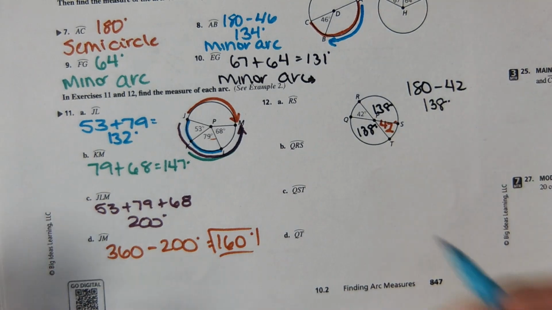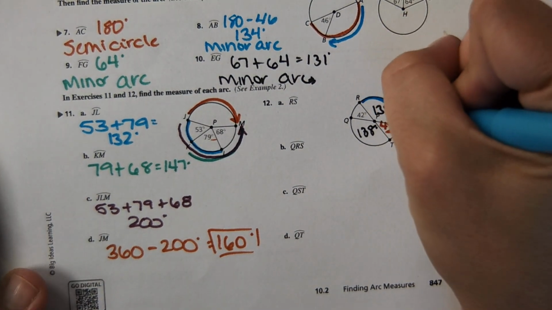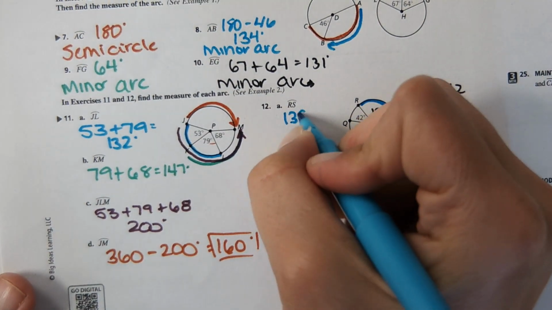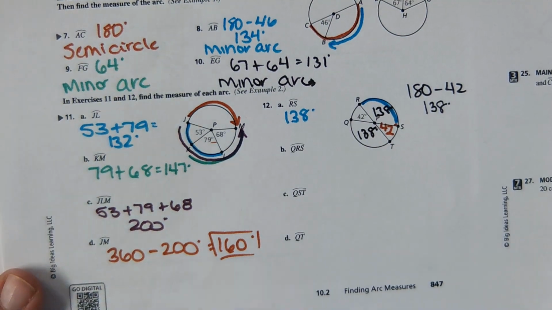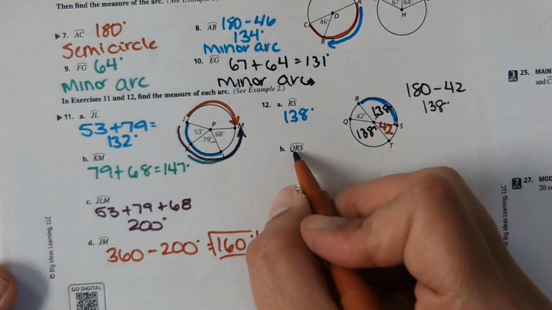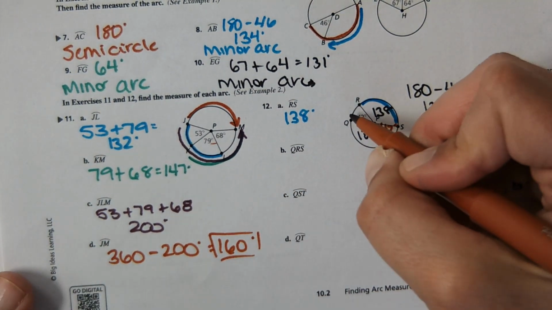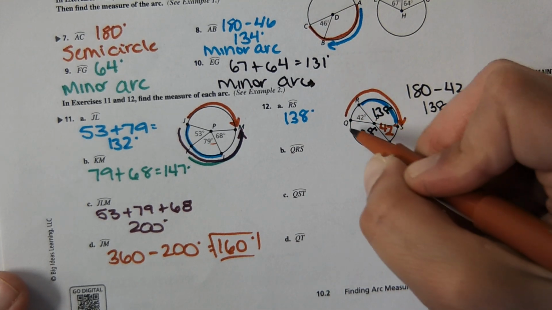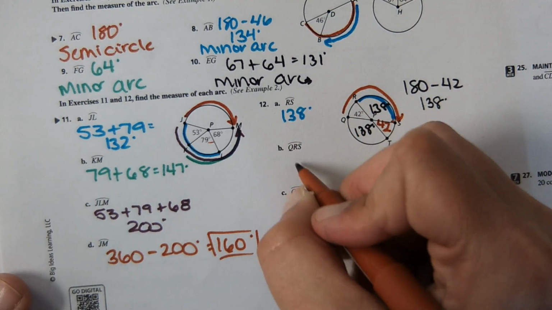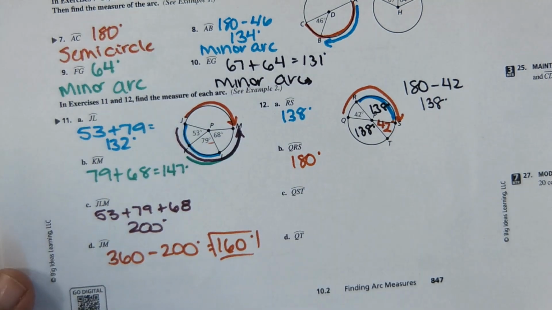Okay, so RS, tracing R to S, it would be 138 degrees. QRS, tracing QRS, that would be half of the circle, a semicircle, so 180 degrees.